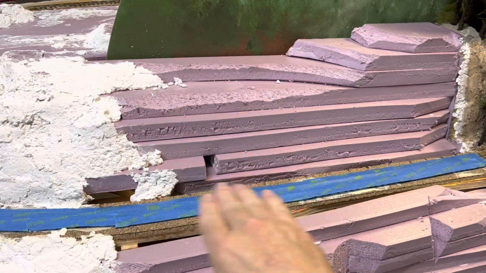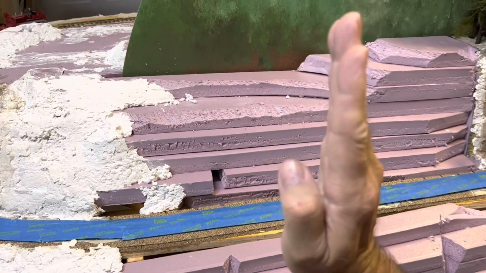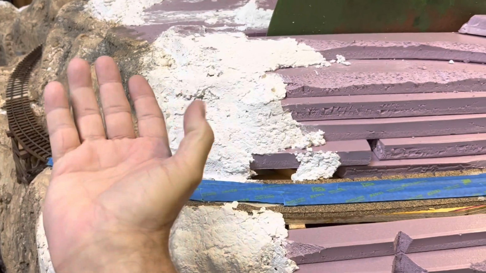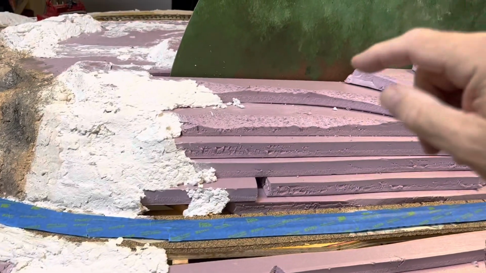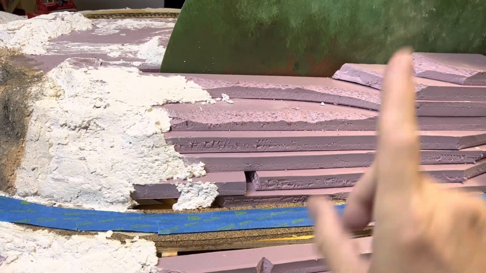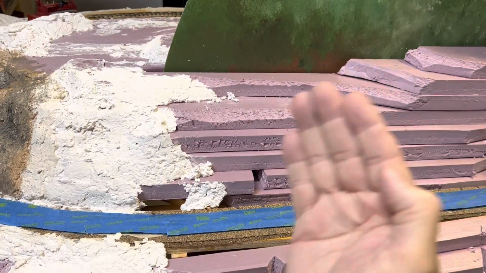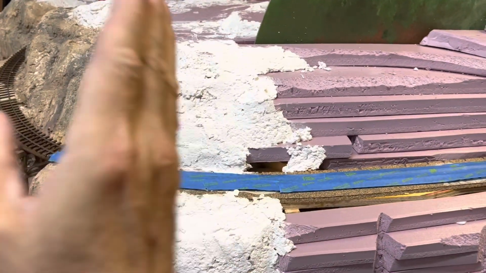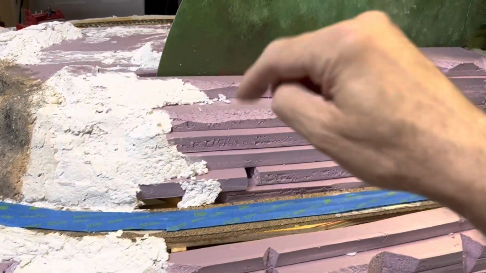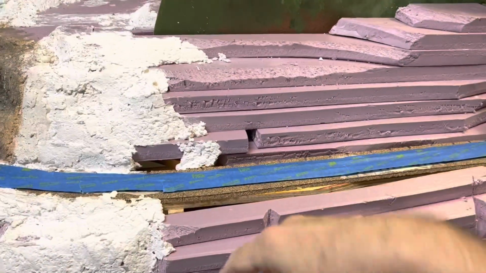Think of this as the entire layout. Rocks are going like this. So bedding planes, near vertical over this way, come in this direction over here, not so vertical, but they do meet. What this is, is a plunging syncline.